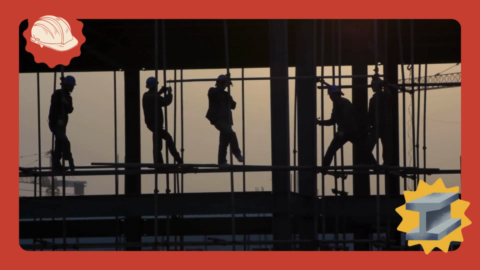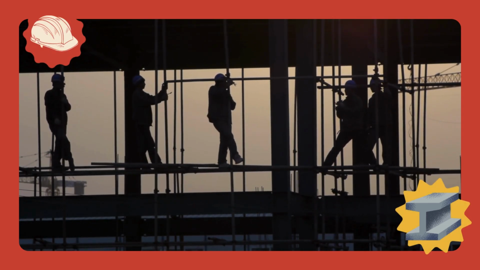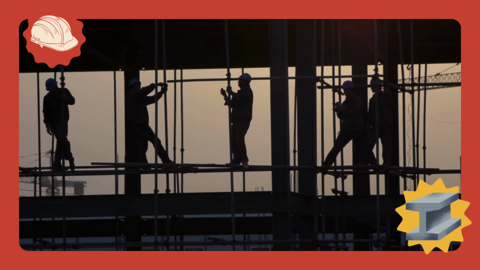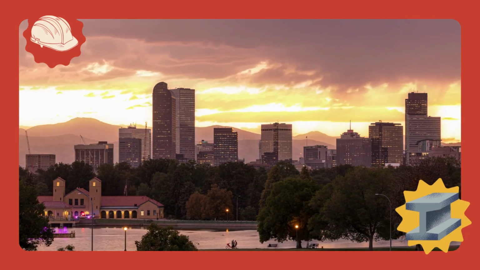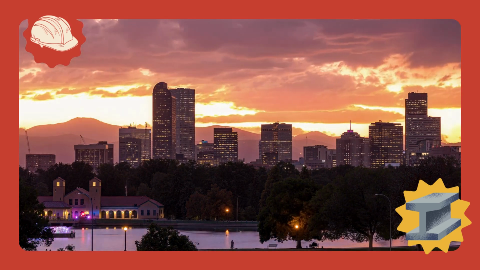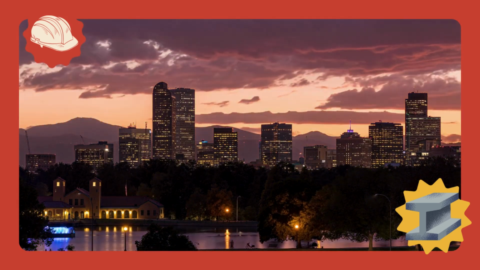The result? Structures that not only stand tall but also inspire. Steel beams form the backbone of our modern world. In the hands of skilled engineers and architects, steel beams transform visions into reality, solving challenges and shaping the future.